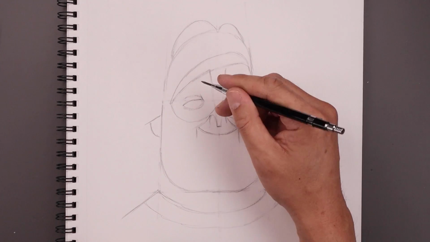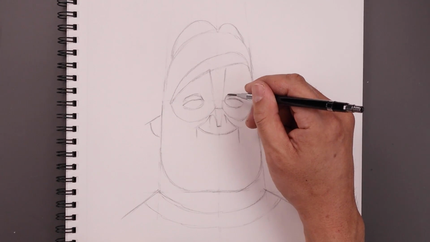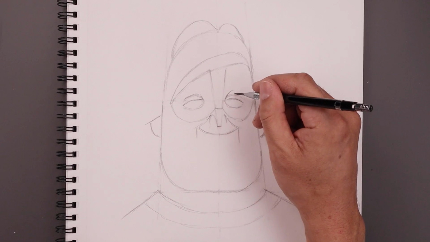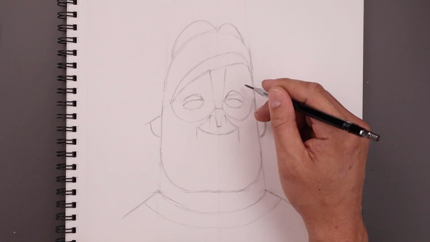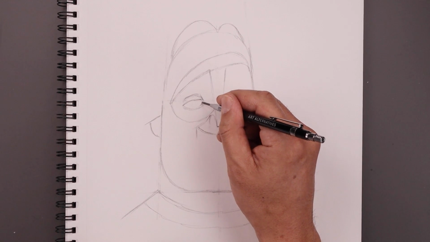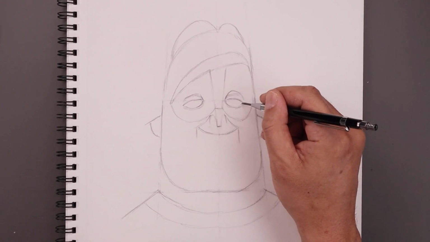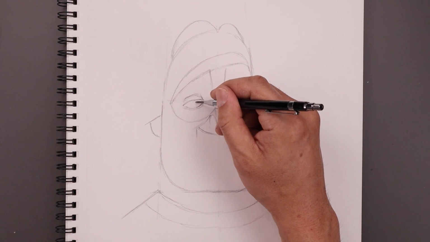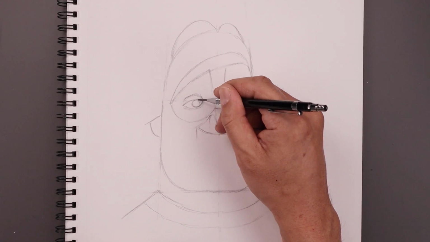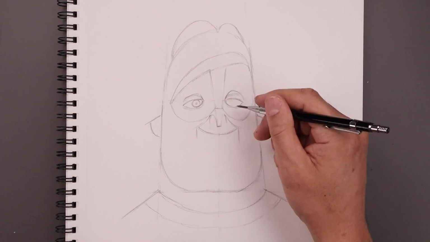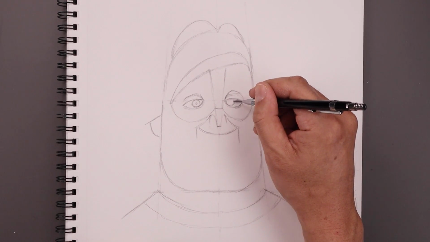Just going to add some shape to the upper eyelid. I'm just going to raise this up a little bit higher on the right side to give him some more expression. Draw the bottom of the eye. And then in the center, draw the iris, so drawing a small circle. Adding a smaller circle in the center. And then the right iris, we're just going to pull it in towards the inside.